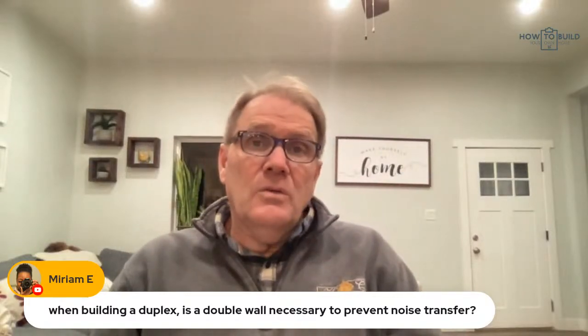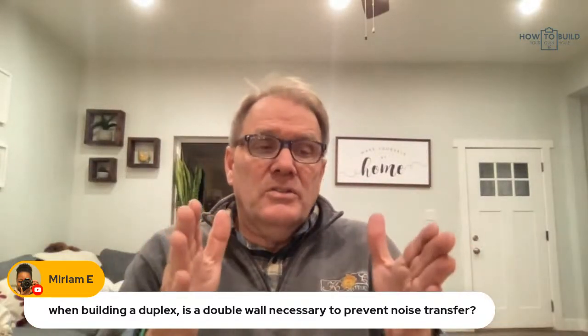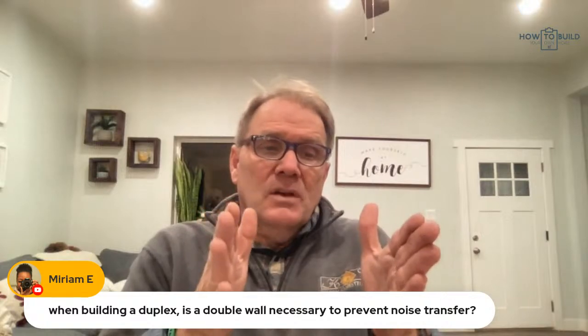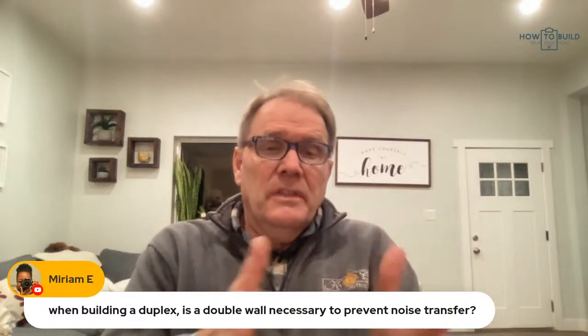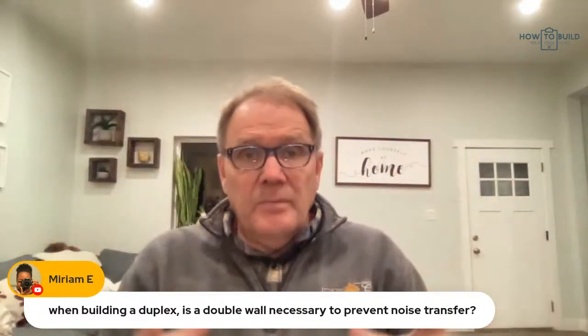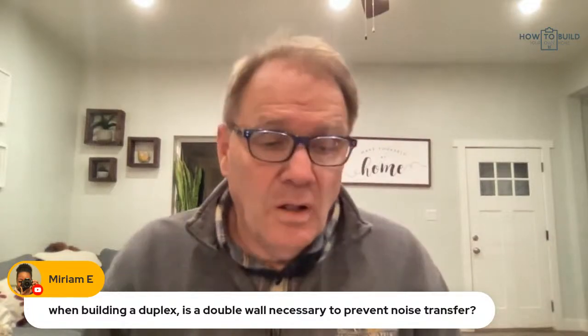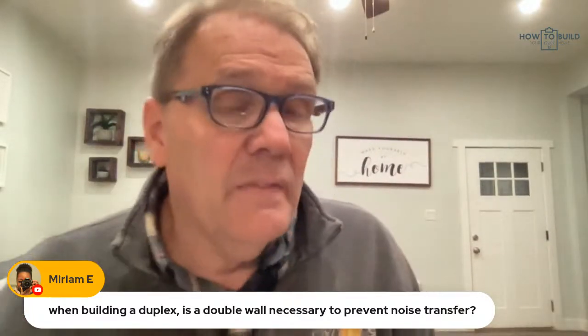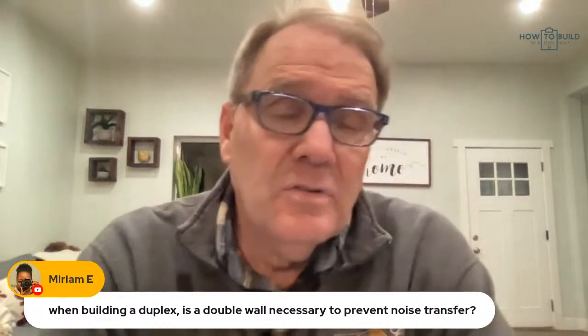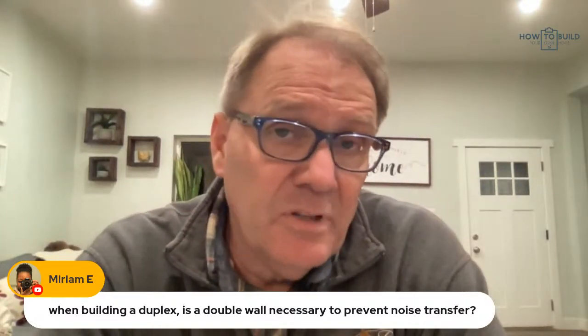Even though it was a fire rated wall, all they did was put a stud in the middle here, put drywall on both sides of it, and then put the framework right up to it. But that wall was pretty much hollow, and they didn't have any insulation in it. So it was a fire rated wall, but there was no insulation in it.